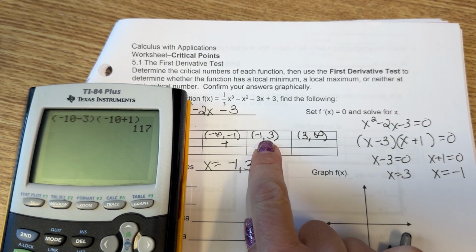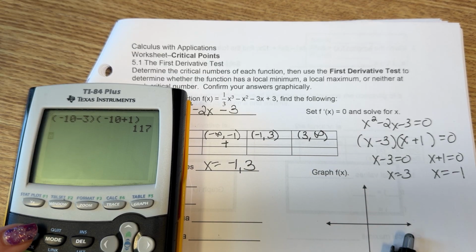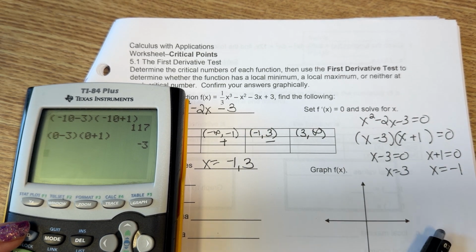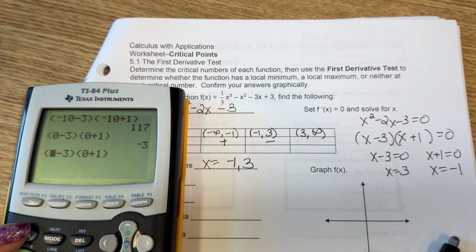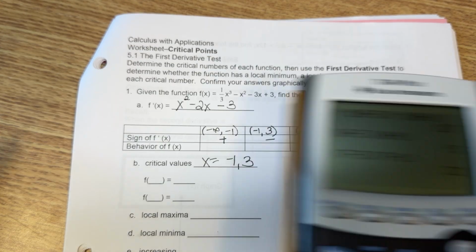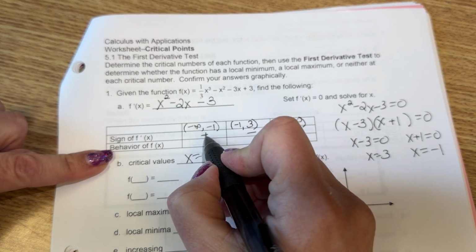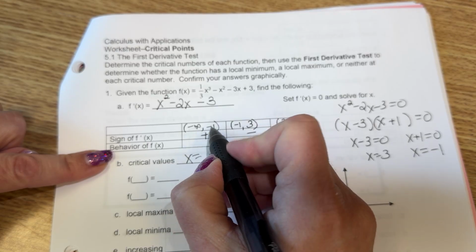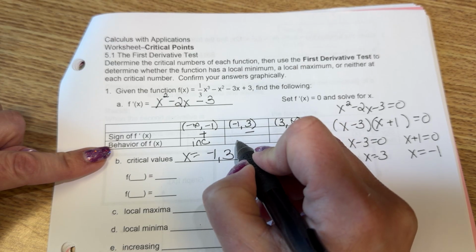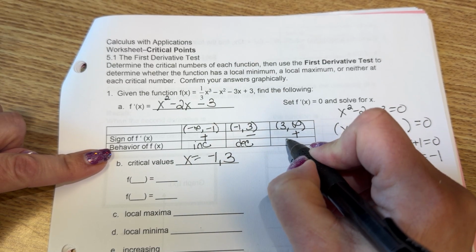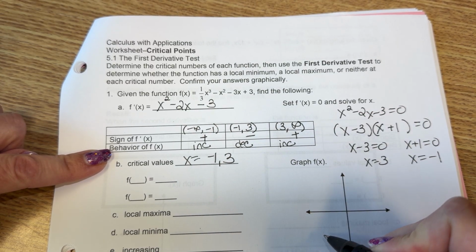Pick a number, any number between -1 and 3. 0 is the easiest. And the result is a negative number. Now pick a number, any number between 3 and infinity. Pick 7. That result is a positive. So that means the original graph had positive slopes on this interval, which is increasing. If the derivative is negative, the original graph is decreasing. Positive slopes, increasing.